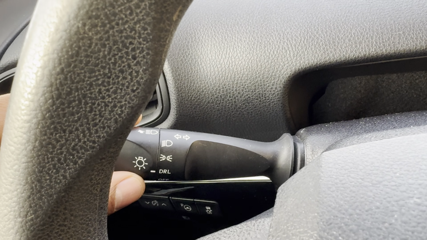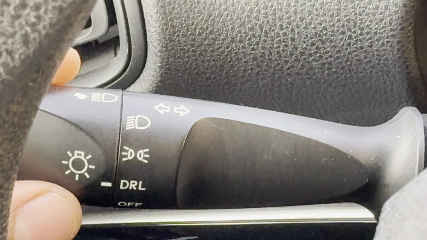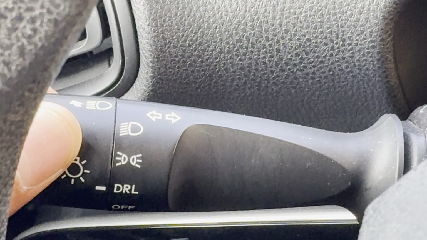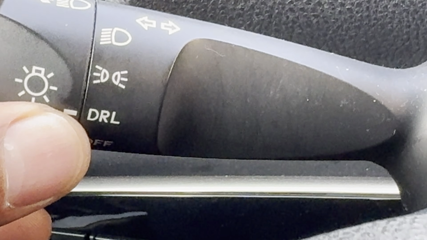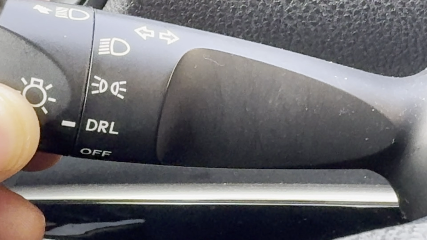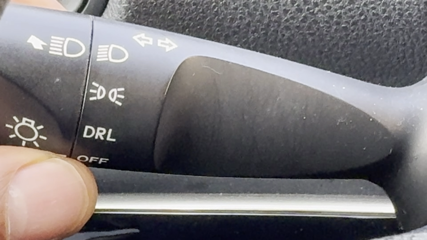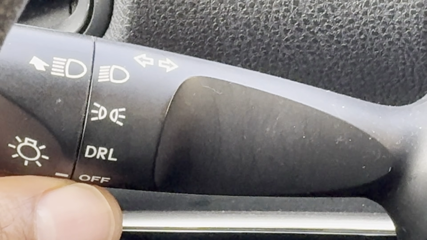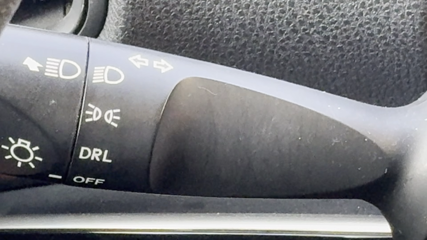Now, the symbols on there are pretty much universal. I'm going to go over these symbols and show you indicators so you can turn on your headlights. The first one being, I am going to turn it off. You see this line right here? I'm going to switch it down there, and you see that it's lined up with off. That is the indicator that it's off. Whatever this line is lined up to, that's where the position is for the vehicle. So the headlights are off.